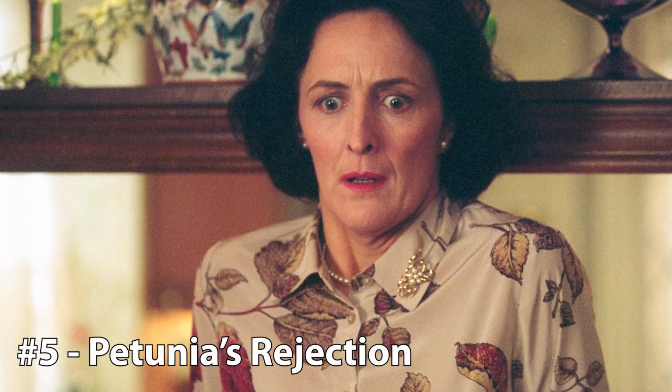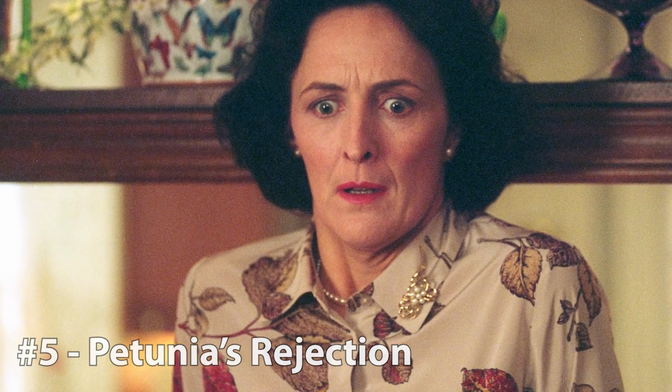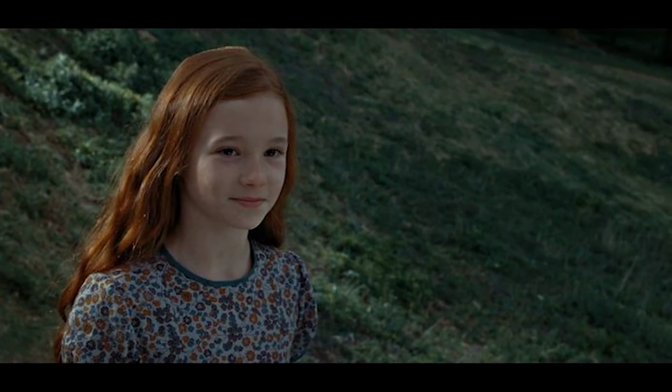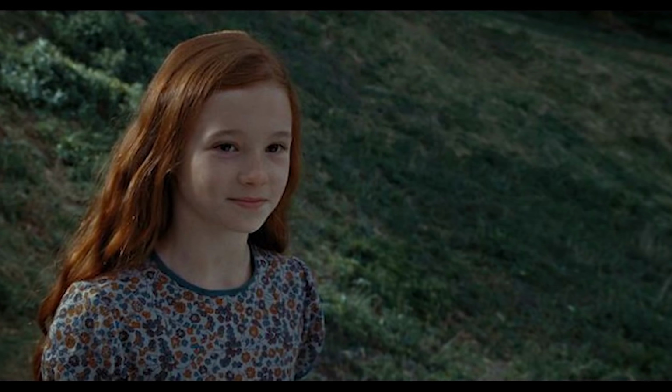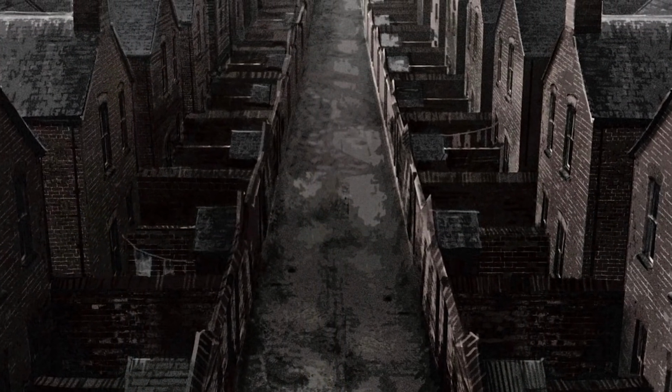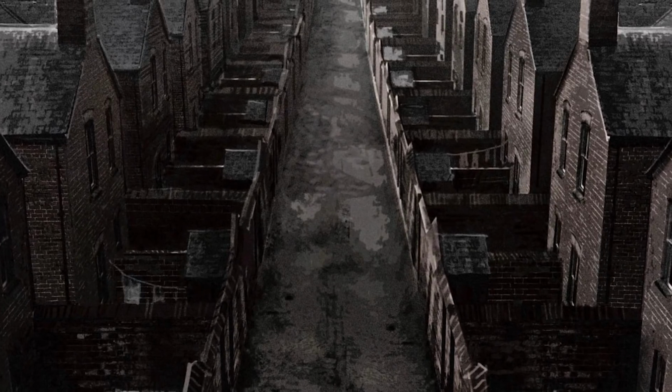5. Petunia's rejection. Petunia Dursley, aka Petunia Evans, aka Harry's horrible aunt, wasn't always so horrible. In 1971, however, her path of darkness began, as it was that year that Lily, her sister, Harry's mum, received her letter to Hogwarts School of Witchcraft and Wizardry. It was a momentous occasion for the family. The youngest daughter of the Evans family was a witch.